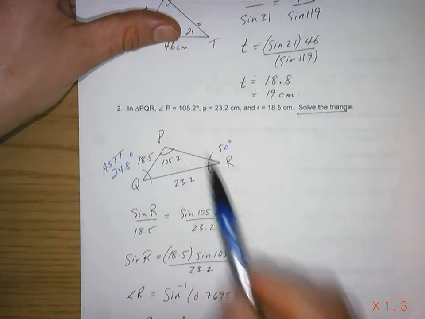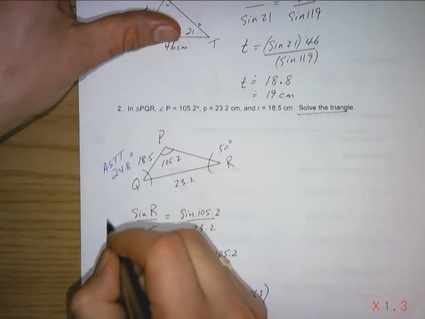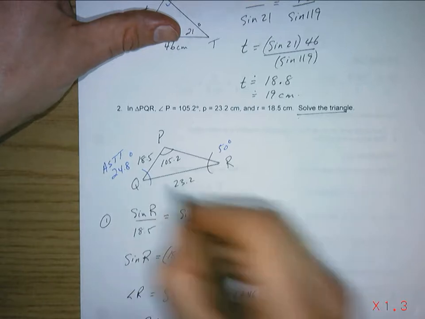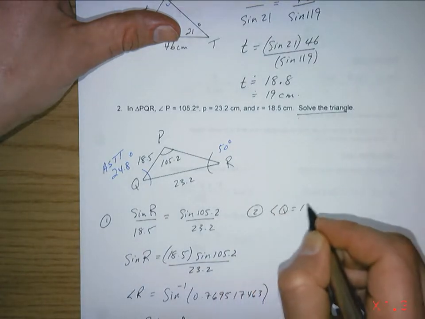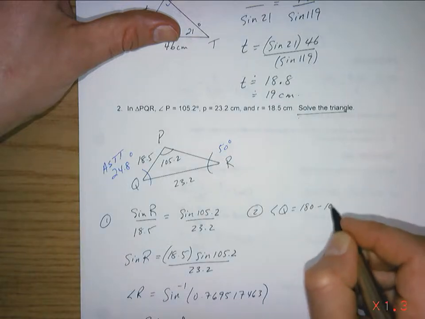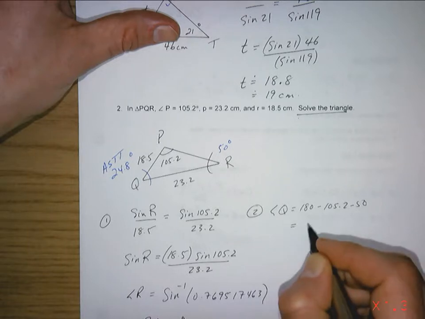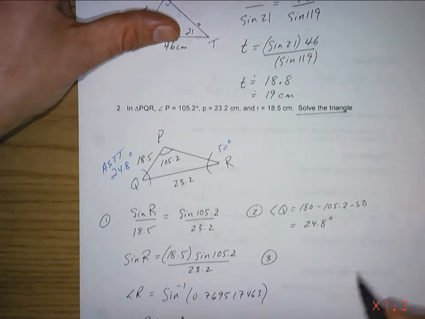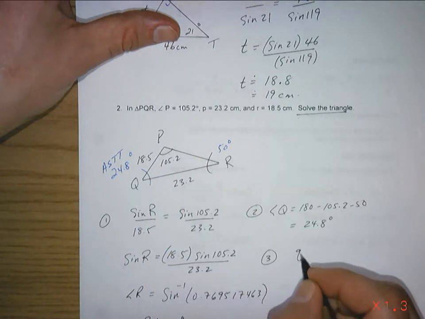I now need one more side length. I probably could use cosine law, but that seems like an awful lot of work. Let's use the sine law again. Why don't I show you how I came up with angle Q. We'll just put it over here. Angle Q will equal 180 minus 105.2 minus 50. And that gave you 24.8, just so I have it written down. Now you want your third side. Third side I'm going to call little q. I'm going to use the sine law again.